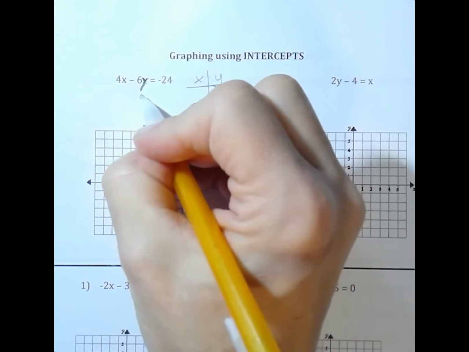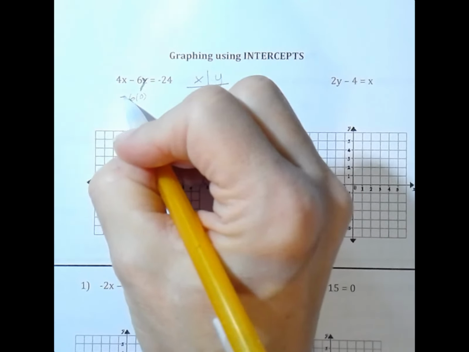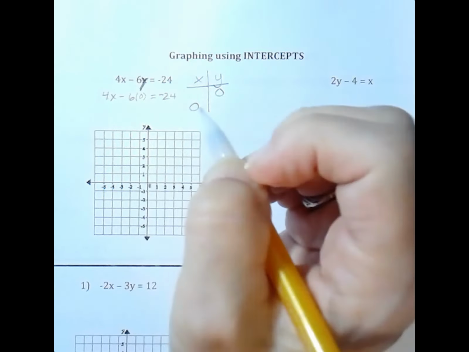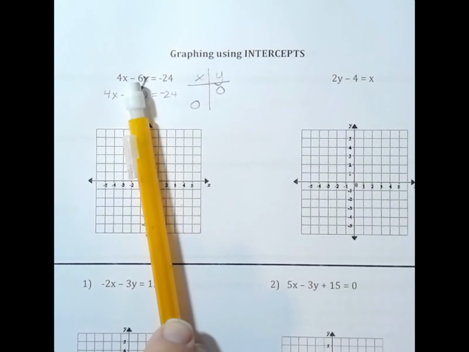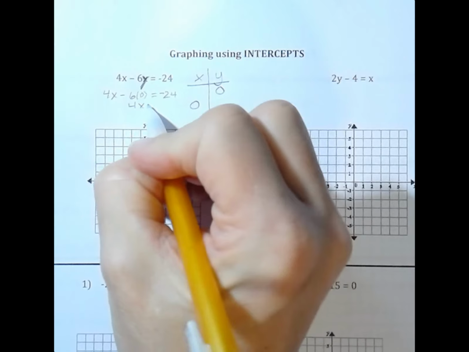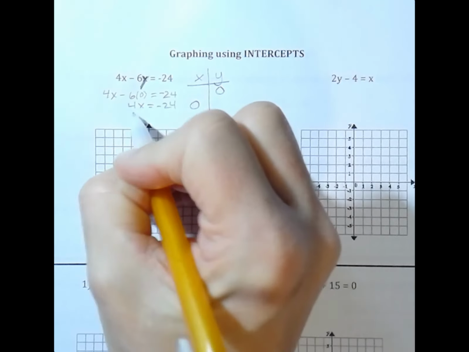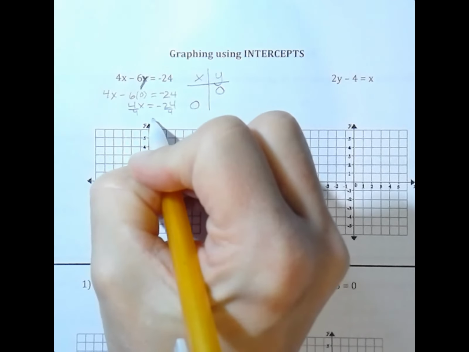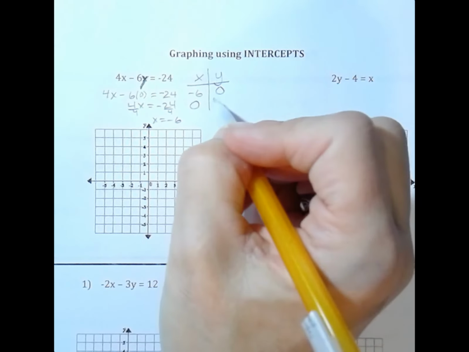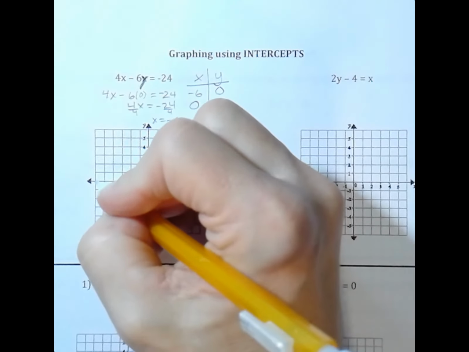If we put a 0 in for y and solve our equation for x, sometimes we just cover it up and solve for x. That's going to give us 4x equals negative 24. Divide by 4, you get x equals negative 6. So our x-intercept is negative 6, 0, which would be over here.